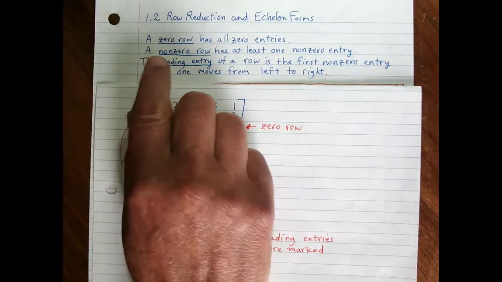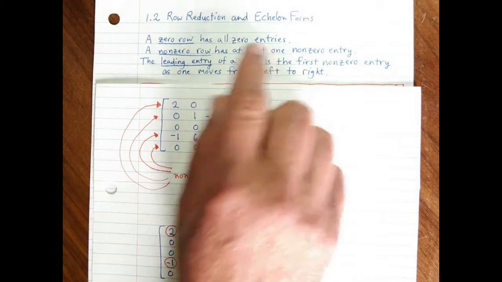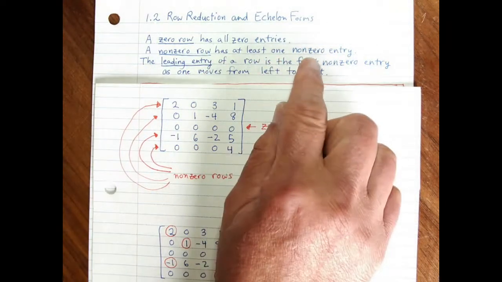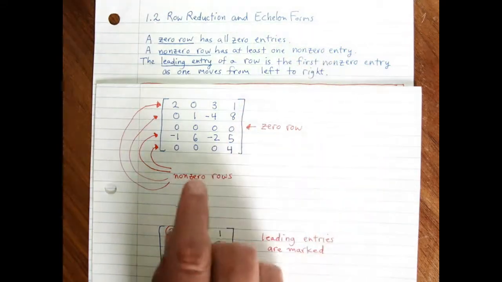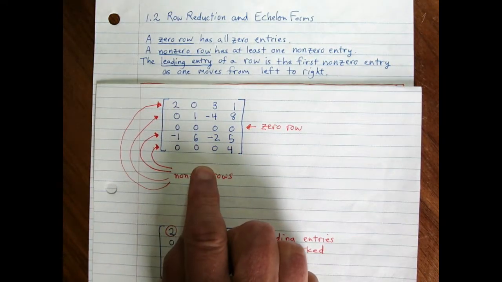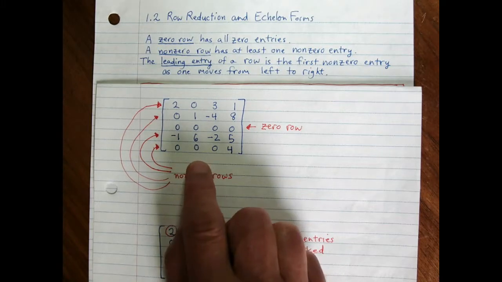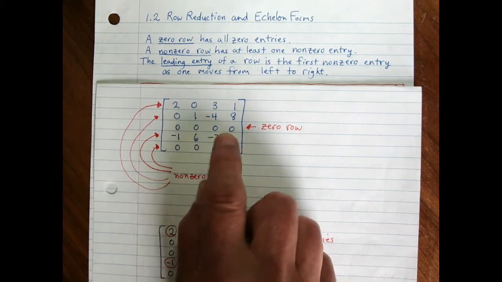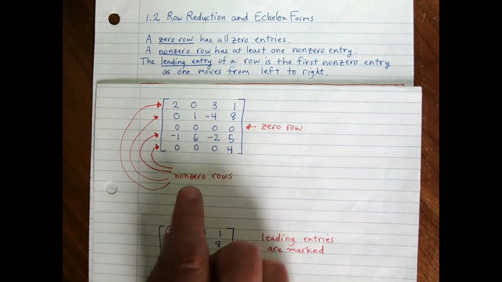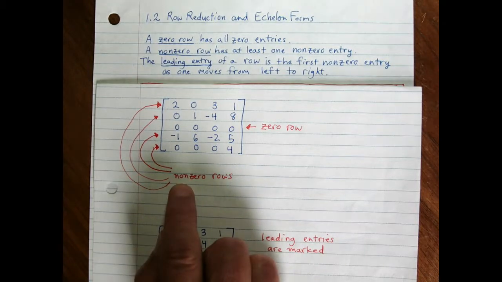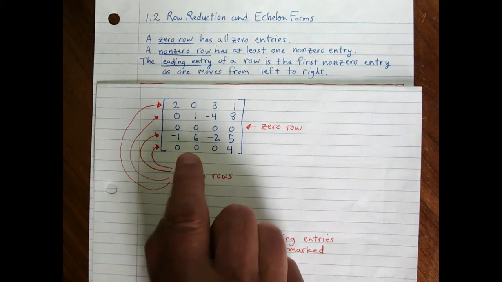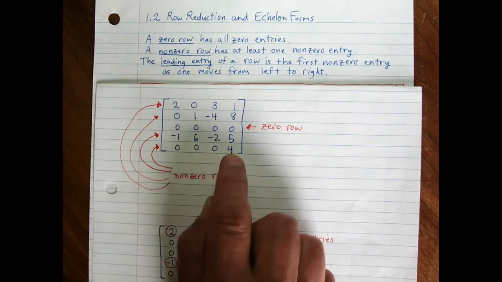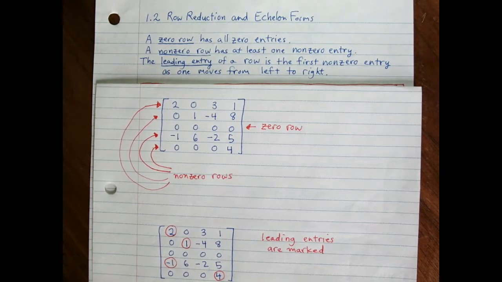So a zero row has all zero entries. A non-zero row has at least one non-zero entry. I have an example of a matrix here with various entries involved, and there's one zero row and four rows that are called non-zero rows. It's kind of a strange terminology because that last row has many zeros, but because they're not all zero, we call it a non-zero row, right? Non-zero means it's not all zeros.